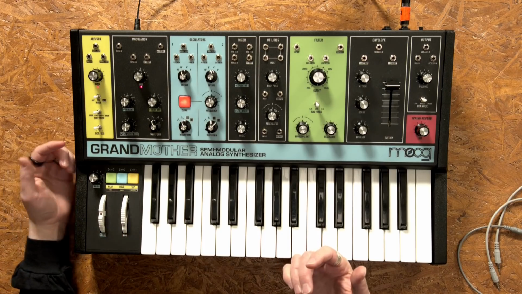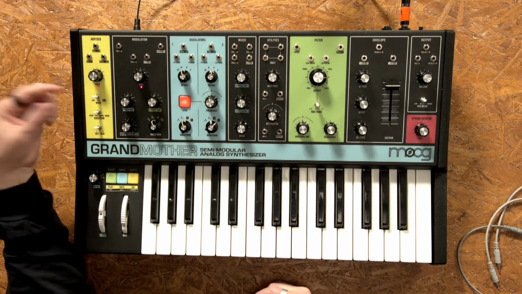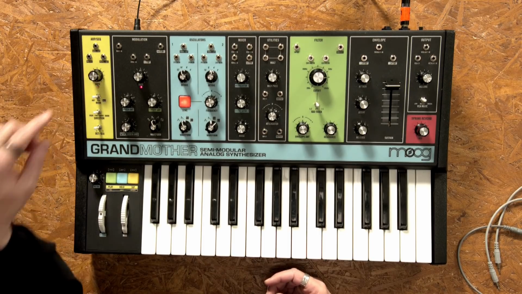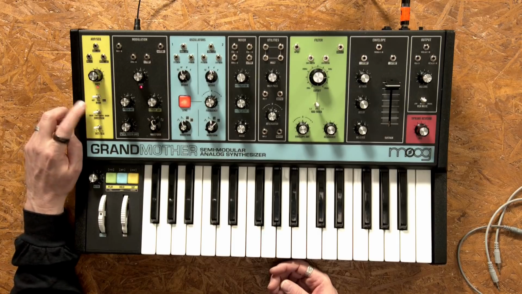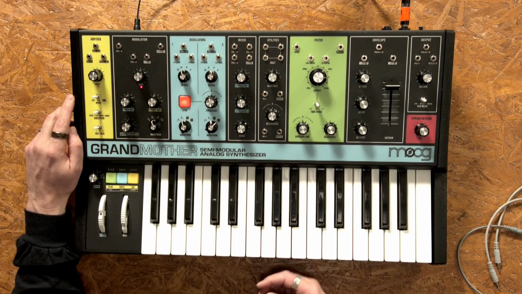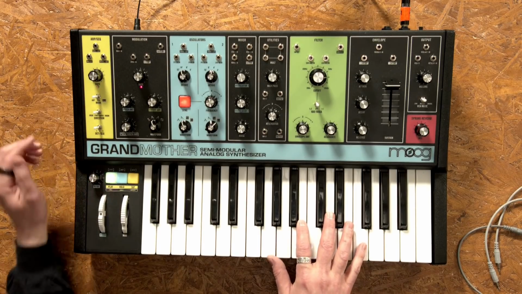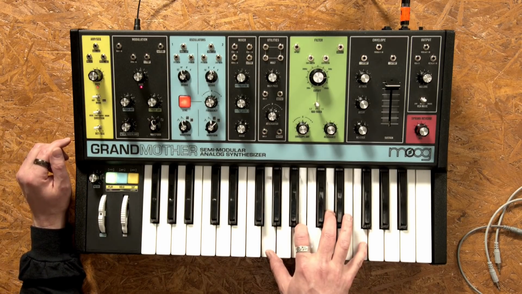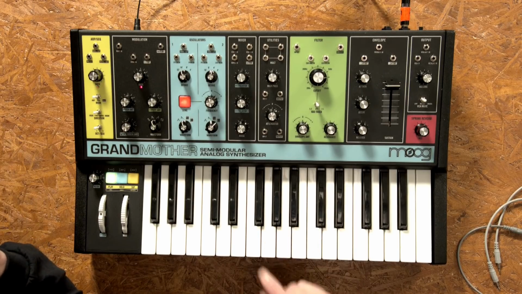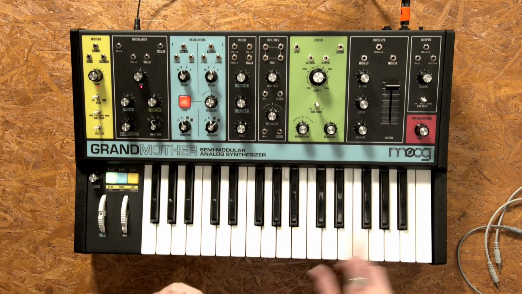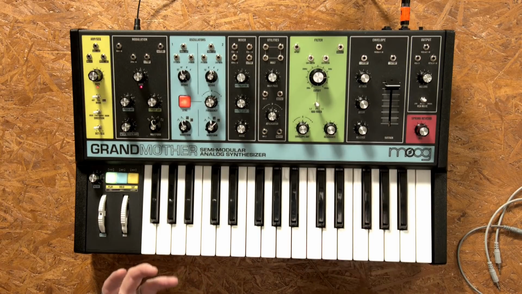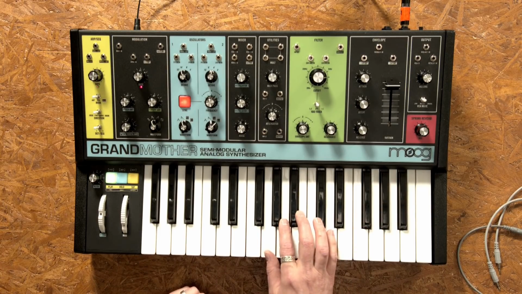All right, the last part is the sequencer and arpeggiator. So basically, if we want to use the arpeggiator, we choose a rate, we set it to arp. You set your Moog to arp. And then you press play. Now what's cool about this arpeggiator is it is sequential. It will play back the notes you've played in the order you played them.